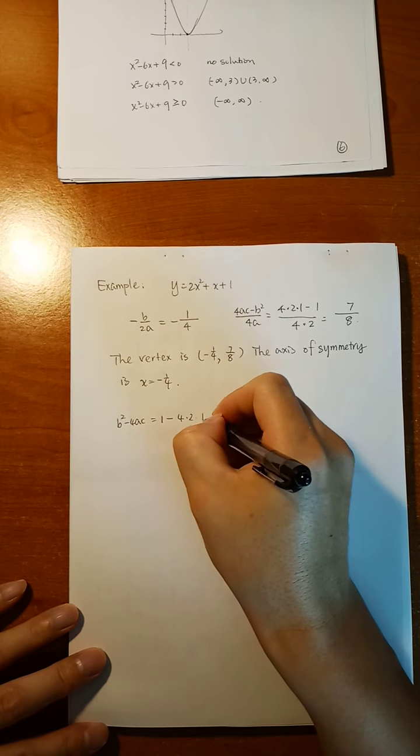Okay, it does not touch or cross the x-axis. Let's try to sketch it. It's negative 1. Because I have negative 1 over 4, I don't need a very large scale. Negative 1 half. This is negative 1 over 4. 7 over 8. So 1 is here. 7 over 8 is more or less here. So this is the vertex. And it opens up.